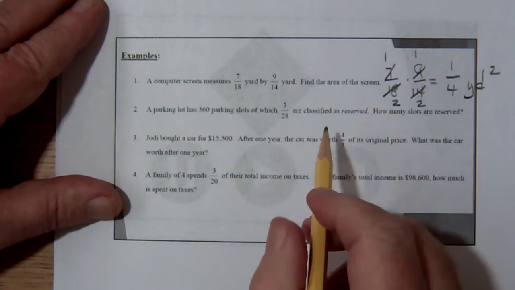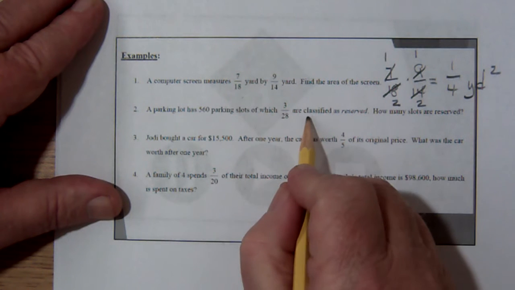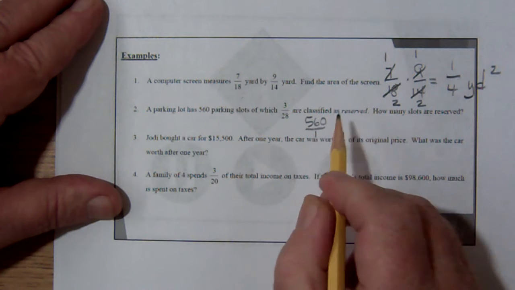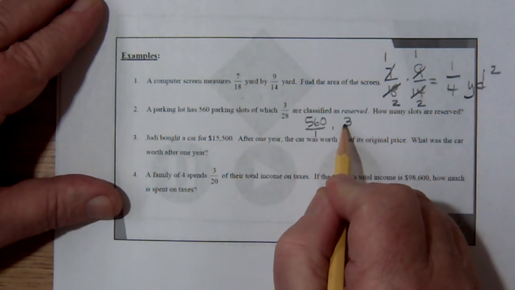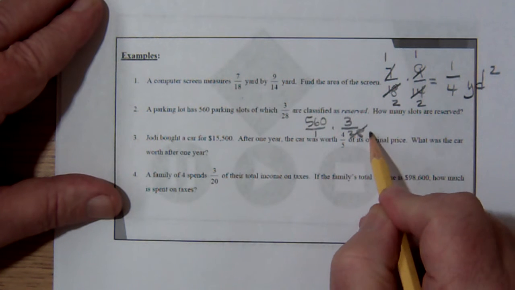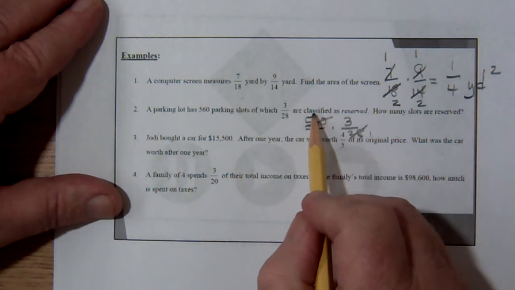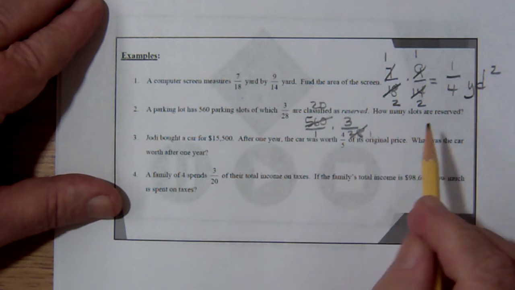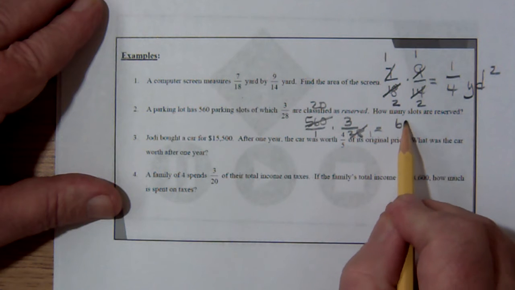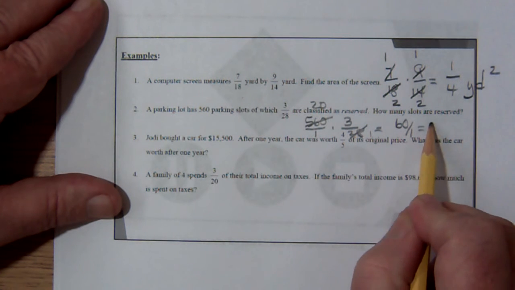The next problem, what we're going to do is we're going to be multiplying the whole number 560 over 1 times 3 over 28. Now 28 goes into 28 once and 28 goes into 560 20 times. So when I multiply across the top I get 60 over 1 and that ends up being 60.